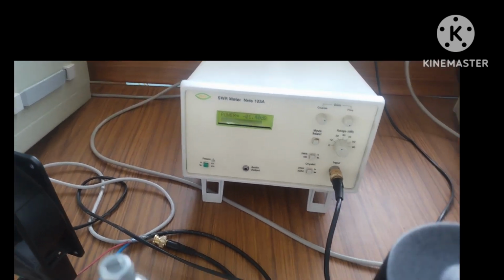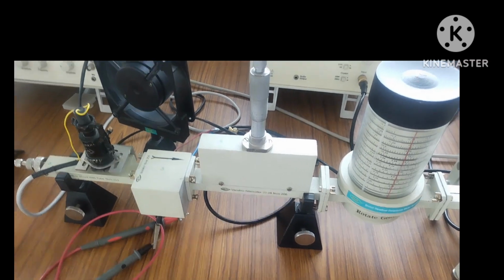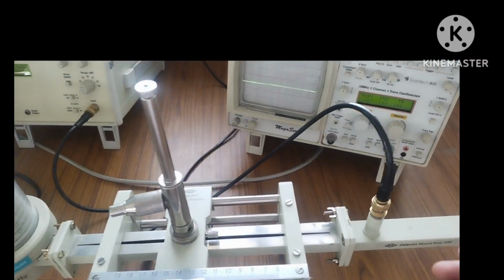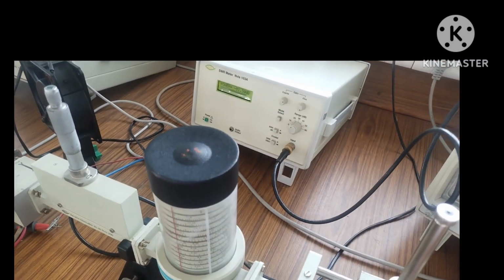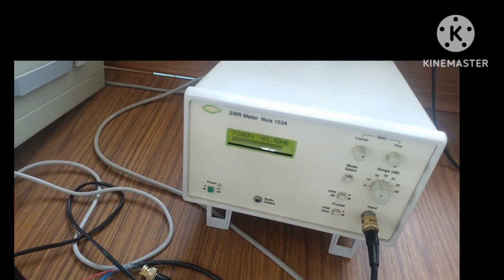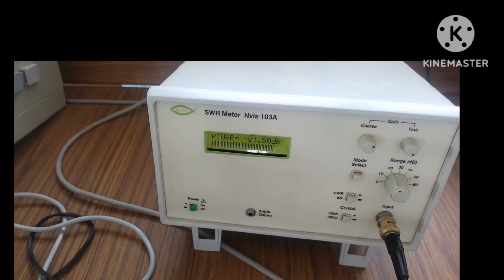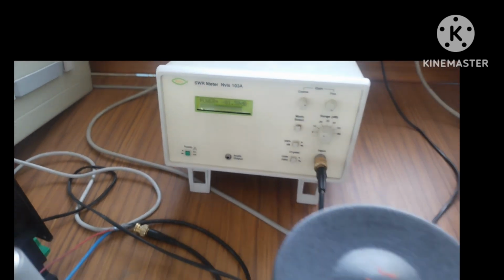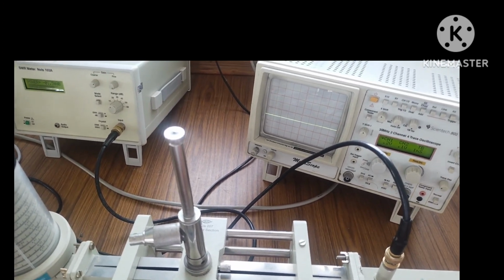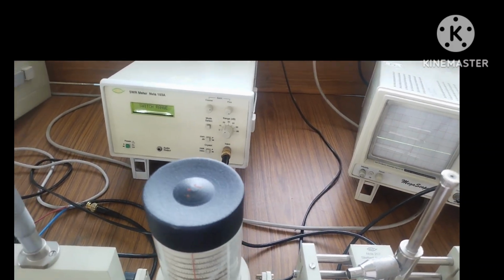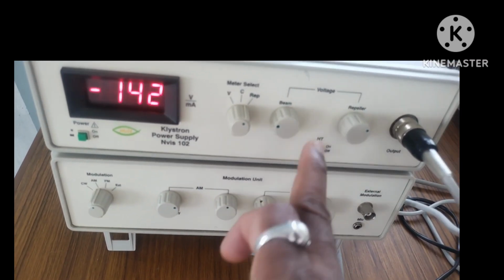Now, while doing this directional coupler experiment, the bench is to be under proper condition. Initially, this detector mount is directly connected to this slotted section, which will be connected to the VSWR meter. That reading is to be noted as P1, which is equal to 21.50 decibels. Later, this detector mount is to be removed. While removing this, it may take some time, so the HT is to be switched off.